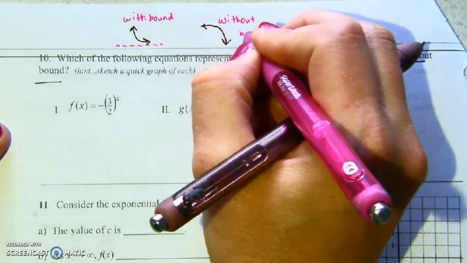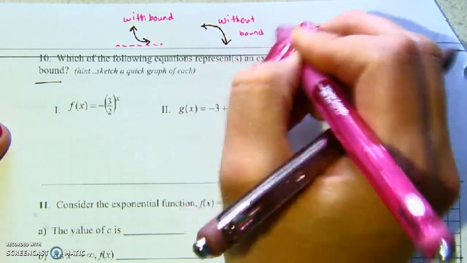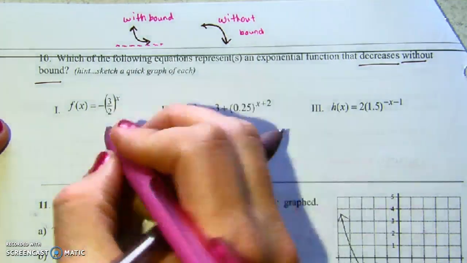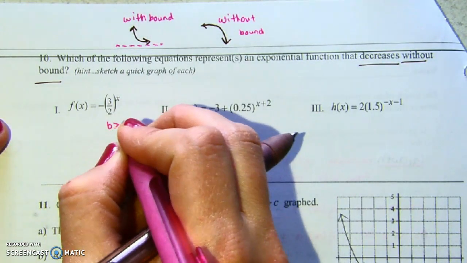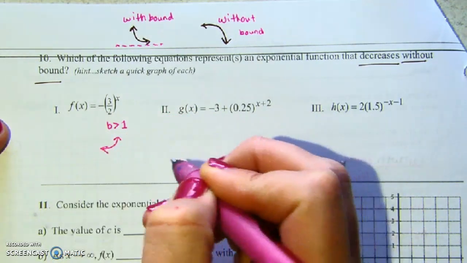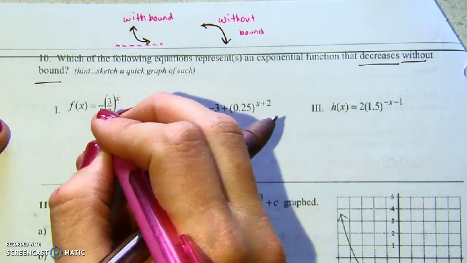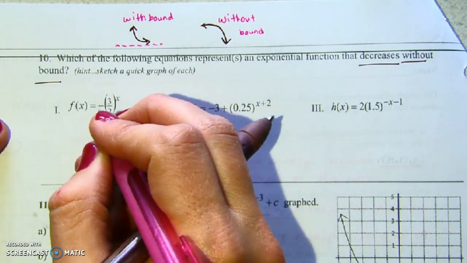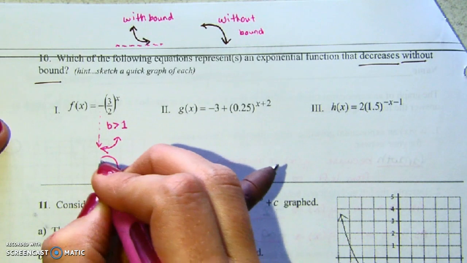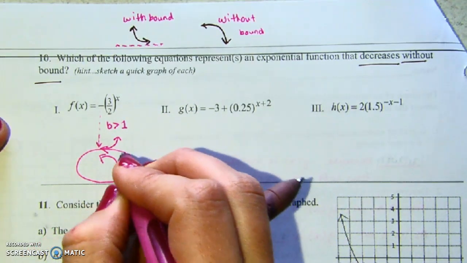decreasing without bound. Increasing would look something different. Okay, ready? This is fun. So this base is greater than 1, which means it was going up like this. But then this negative, what did this negative do? This negative reflected it down. So that's what it looks like.